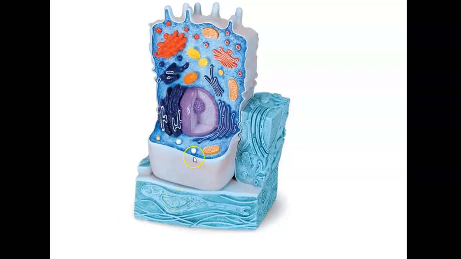So if we look closely, these little white balls here are probably the peroxisomes and lysosomes. What peroxisomes and lysosomes are, both of them are small little vesicles, so they're vesicular organelles. A vesicle is just a small little compartment that contains enzymes that detoxify chemicals produced by cellular reactions.